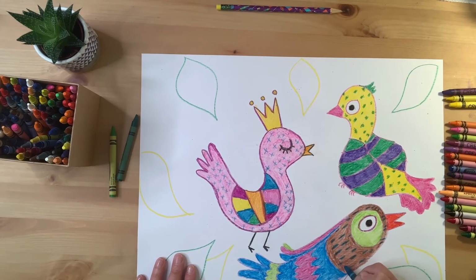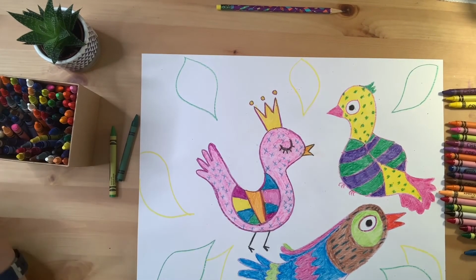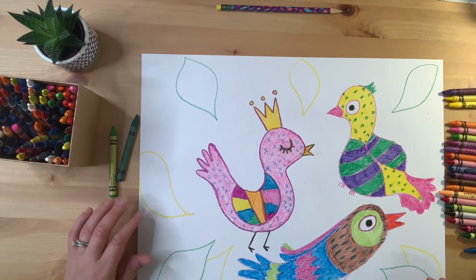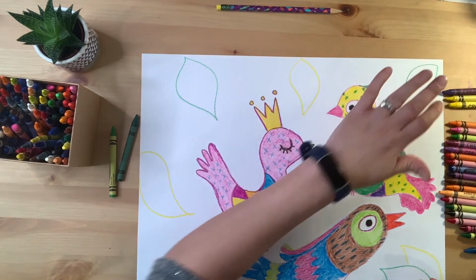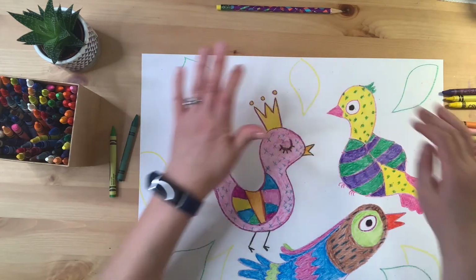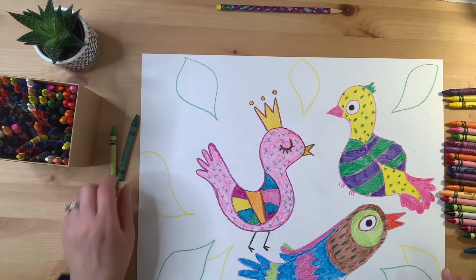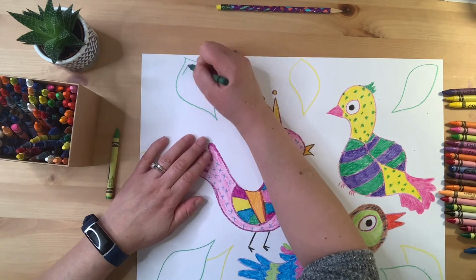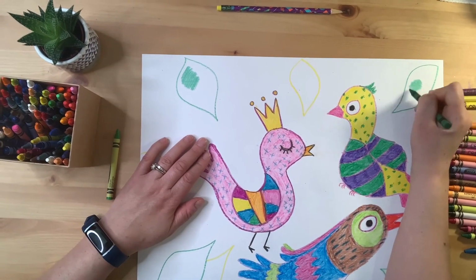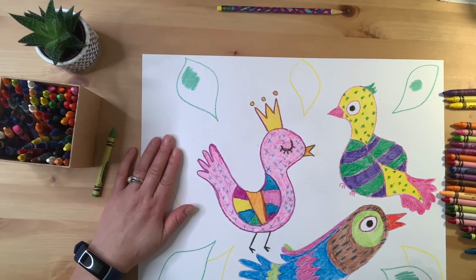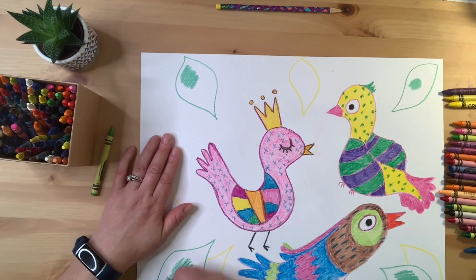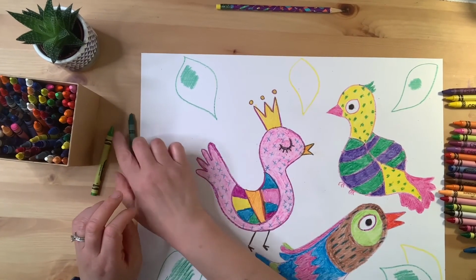And then I think we're done here with the birds. And the only thing that I would do to finish out this drawing is color in the leaves. You can either color them in the same color yellow or green that we have going on. For instance, this would be a green and this would be a green. But they don't all have to be the same color green. But I would finish them off, and then I'm going to show them to you.